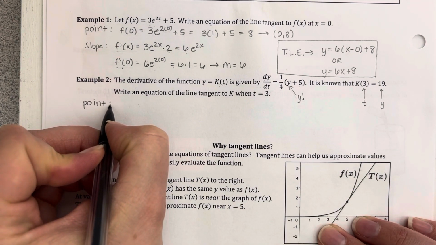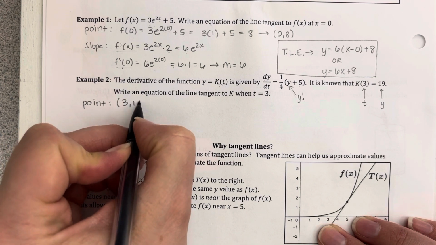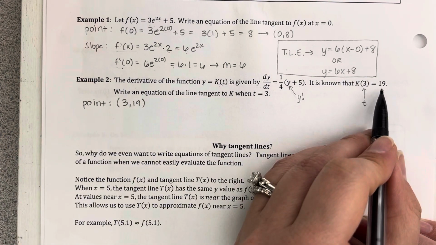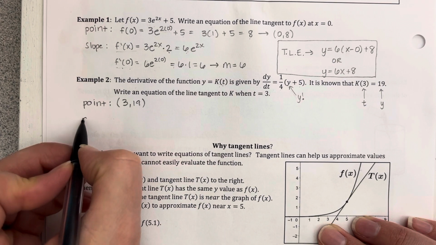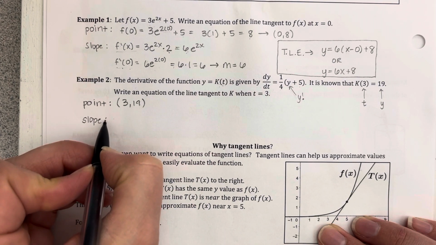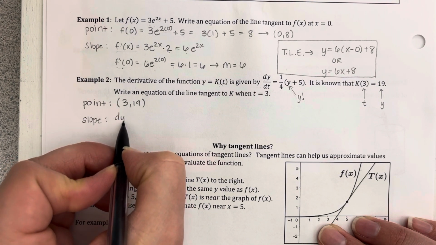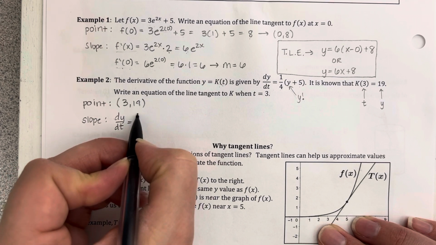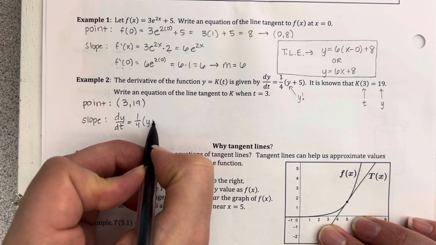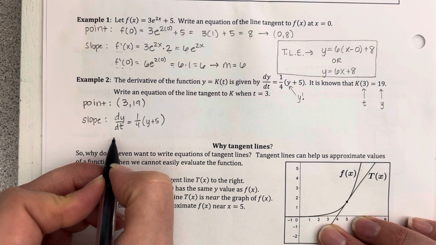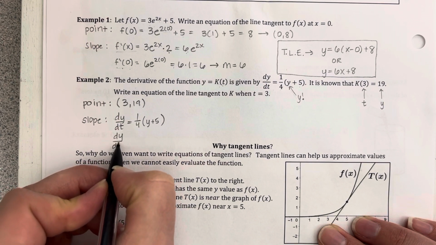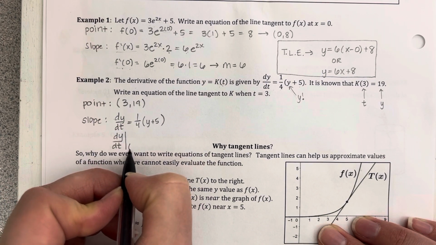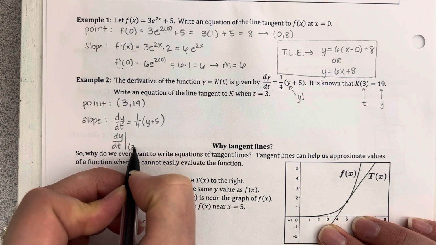So let's go ahead and find my point. The point is given to us as k of 3 equals 19, so we can write that as (3, 19). Now, to find the slope, they give us the slope as dy dt, but we want to evaluate that slope. Make sure you're using correct notation here at the point that we found, t equals 3.